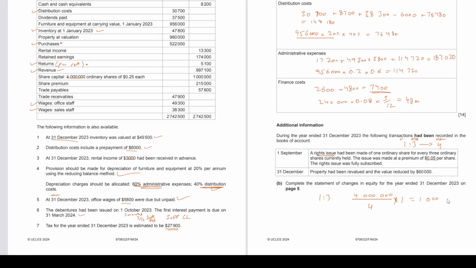I think I've overcomplicated. If you know the basic maths behind ratios and how they work, you should understand that this is simply 3 million old, 1 million rights issue combined, they became 4 million. Hopefully that makes sense, because that's the ratio, right?